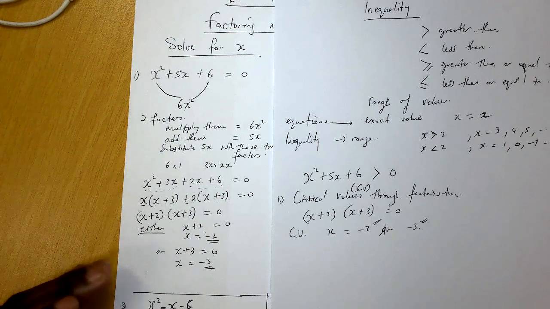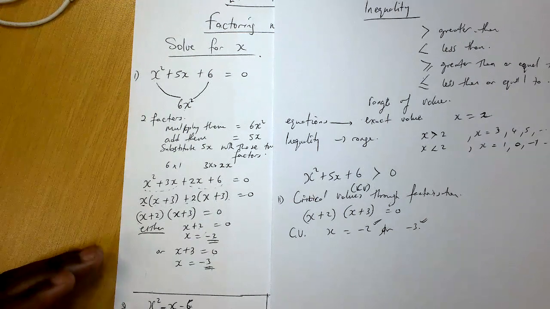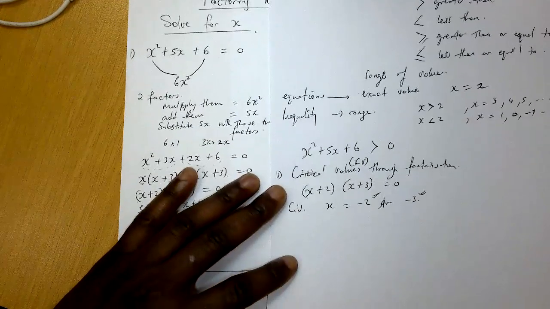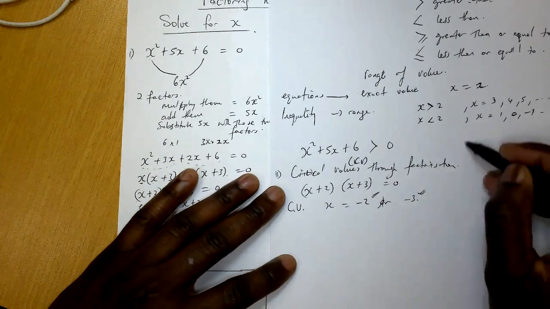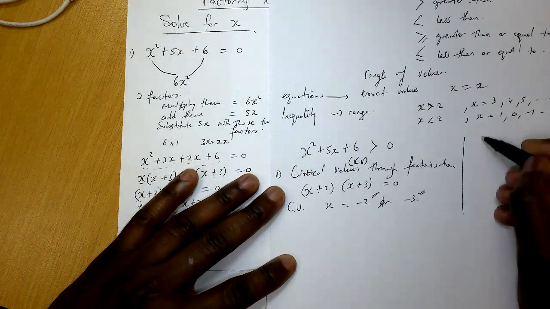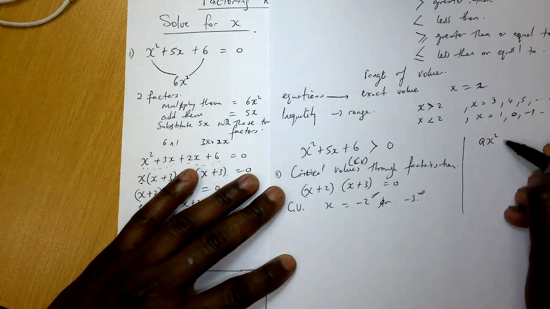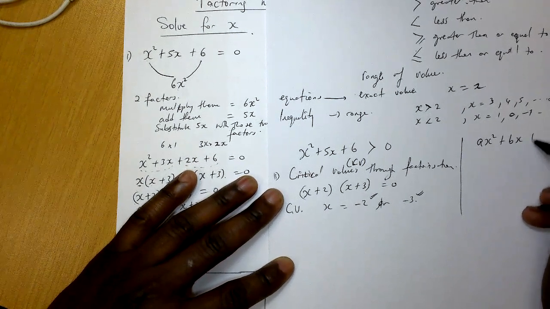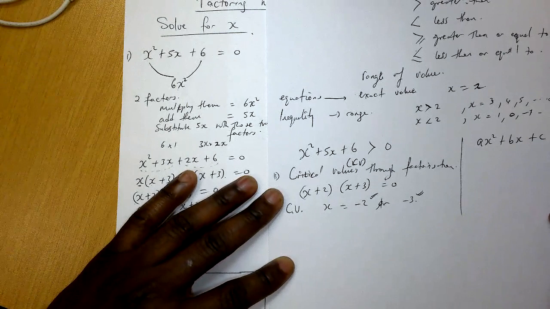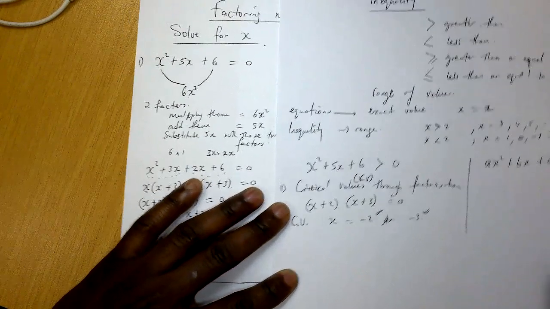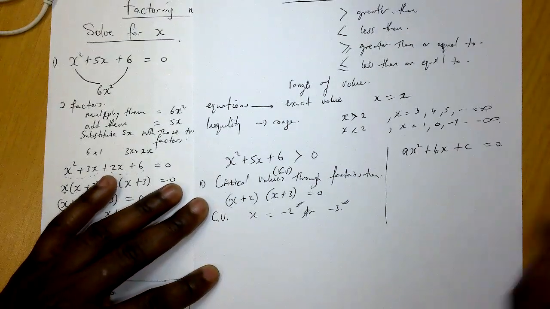Then you plot a graph. Okay, you plot a graph, and just a hint here, when you're drawing a graph, remember we said ax squared plus bx plus c is equal to, is a quadratic equation. Okay, it's a quadratic equation there.